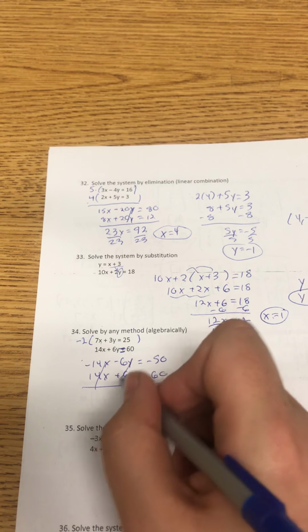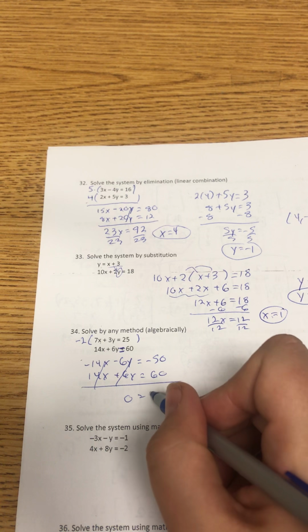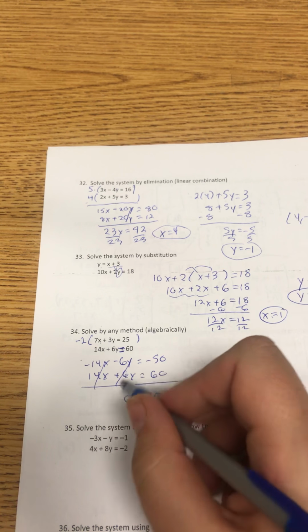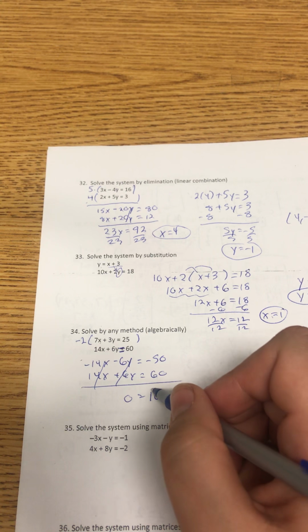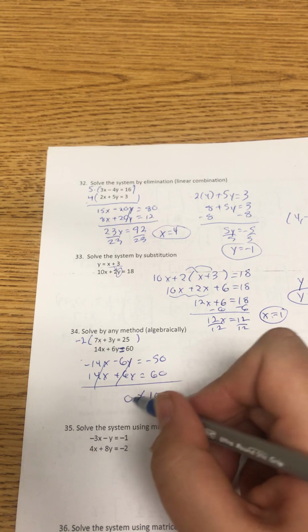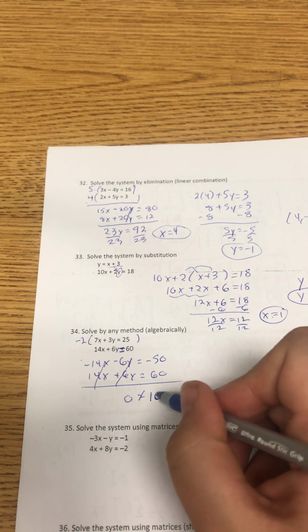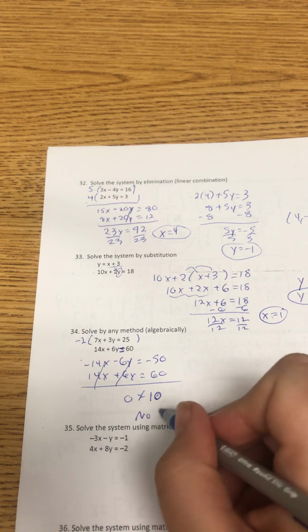When we add these equations together, the x's and the y's cancel, but the right side doesn't cancel. If the x's and the y's and this right side canceled, it would be infinitely many solutions, because we'd have a true statement. It would be 0 equals 0. But this is a false statement. 0 is not equal to 10. So we write no solution.